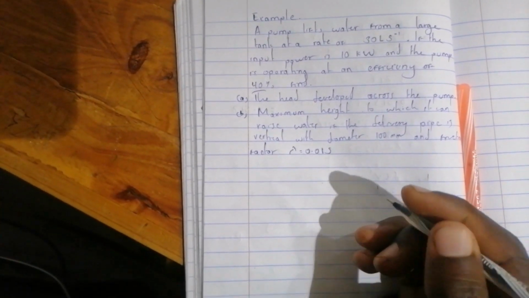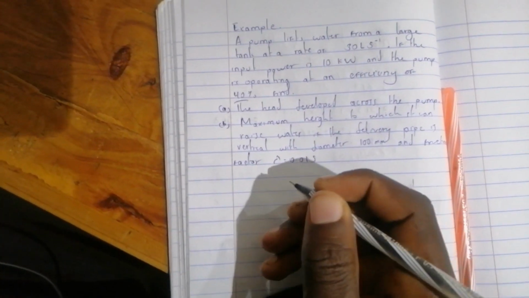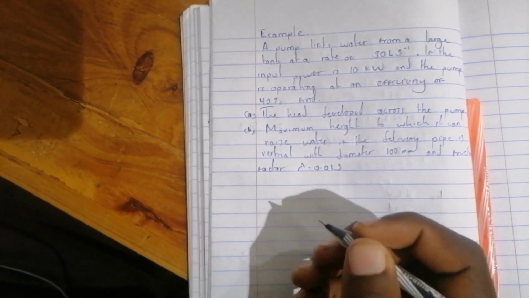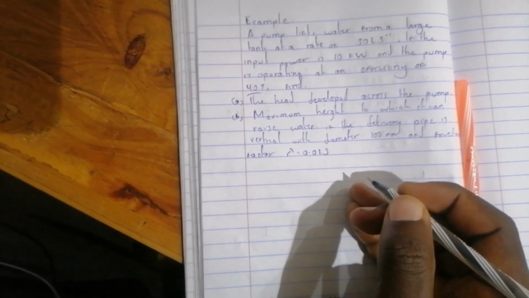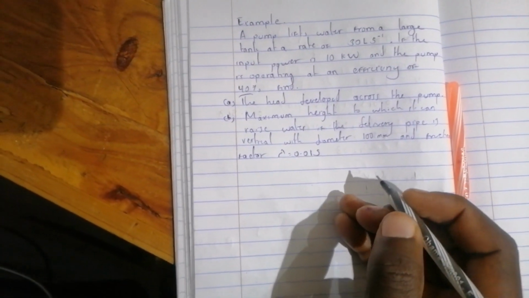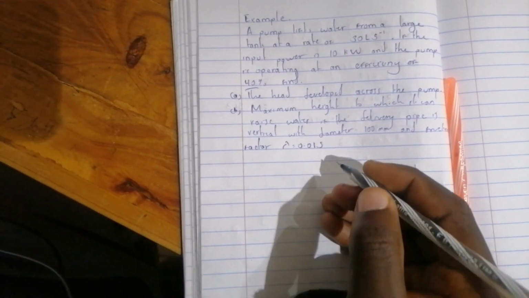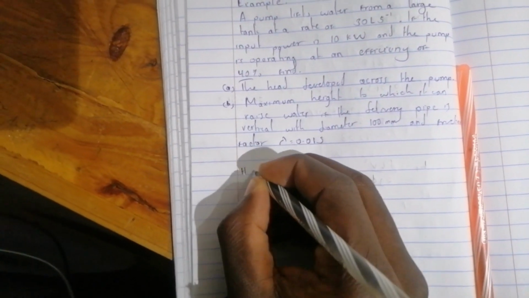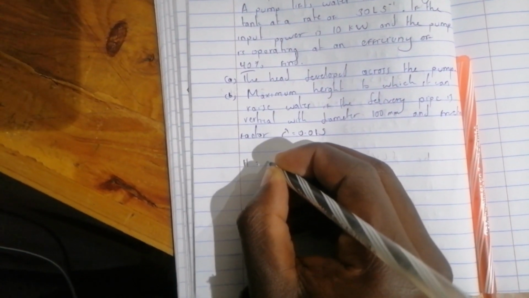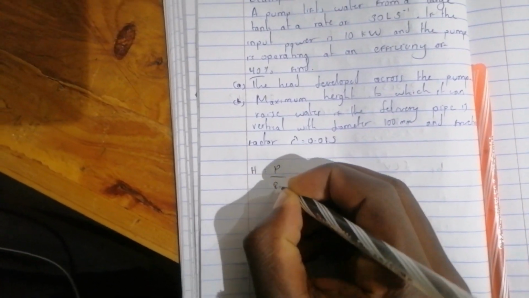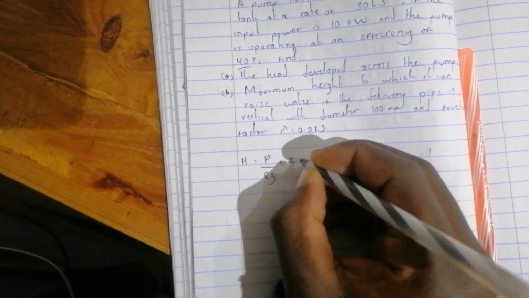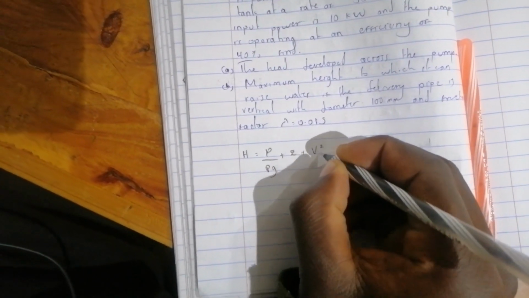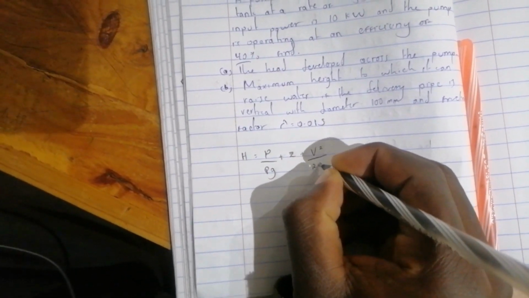Well, let's start with question A. But here you should know this. I think it's about pipe pumps and efficiency, and maybe there are some formulas that can help you understand the question better. Number one is H equals pressure over density times gravity, plus piezometric head, plus V squared over 2G.